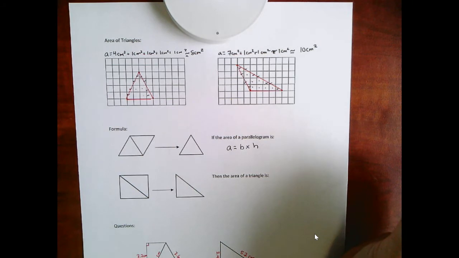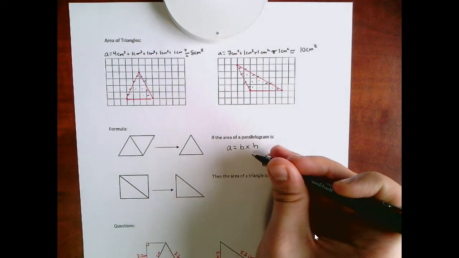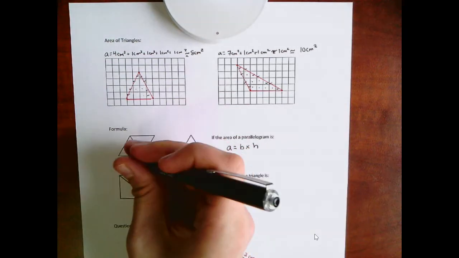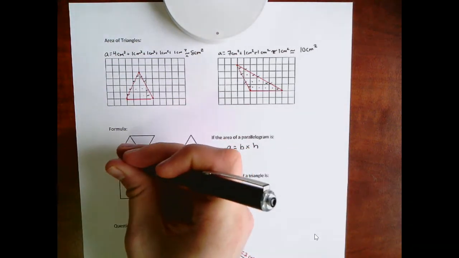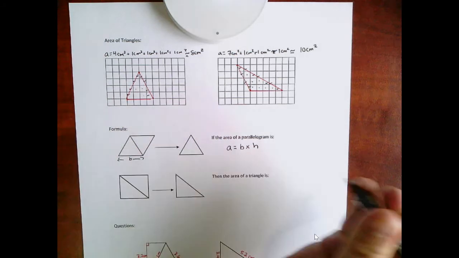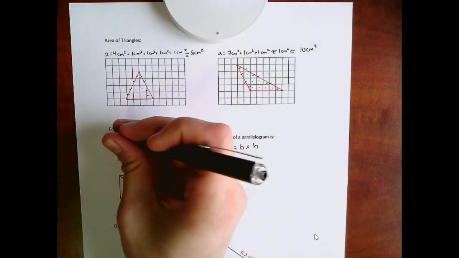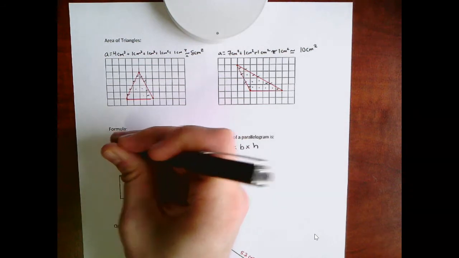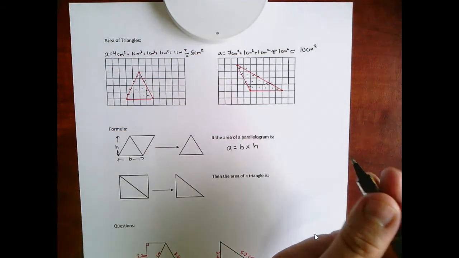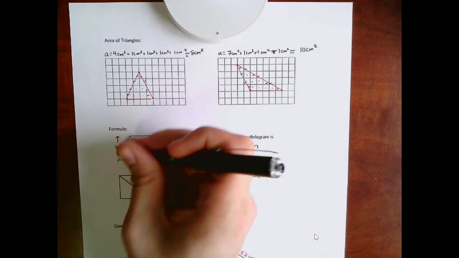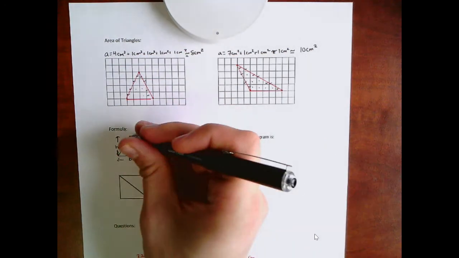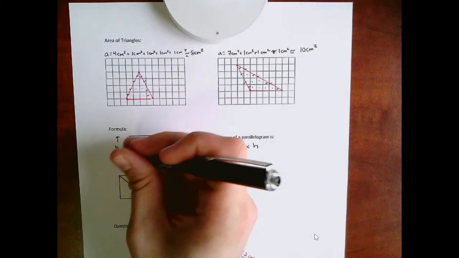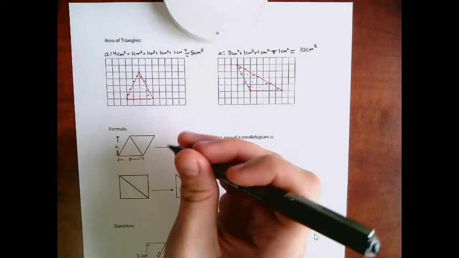So we can apply this information, this rule, to our parallelogram right here. So our base would be this distance right here. And our height, if we look back at it, was our distance from here to here. So we have our base times our height. But you'll notice that this is half. We're talking about the triangle, which is half of this size. Okay, so keep that in mind.